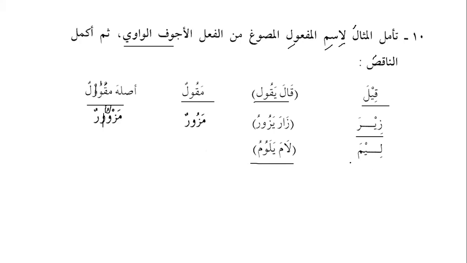He was blamed, lima, and if we want to make ismul maf'ul from that, it will be malumun. Malumun, excellent. Malumun, and aslahu malwumun.